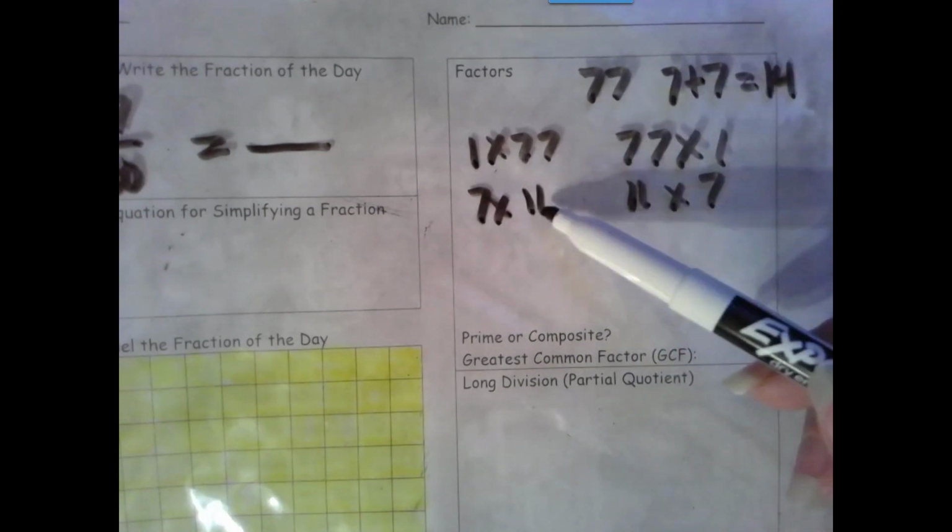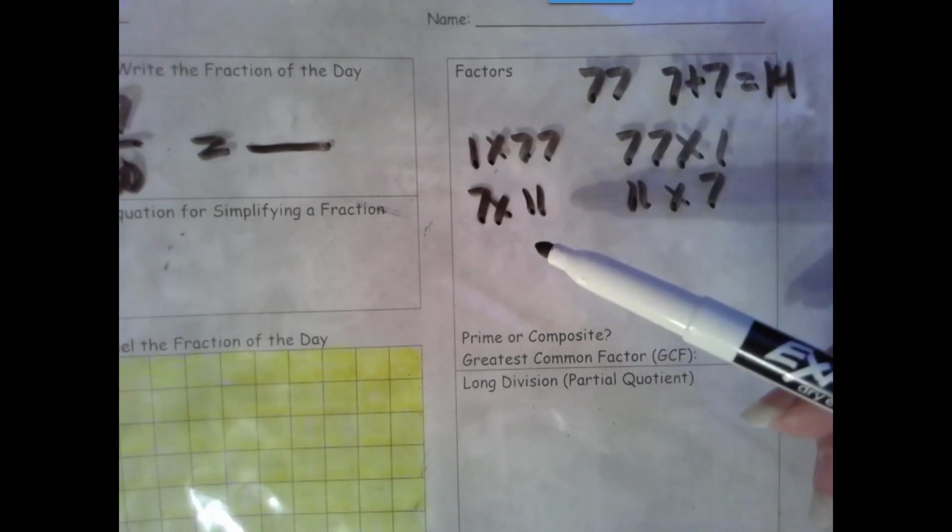There's only one odd number between 7 and 11, and that is 9, because we only look at counting or natural numbers, no fractions or decimals. 9 has the same rule as 3. We add the digits together and get 14. 14 is not a multiple of 9, so 9 is not a factor. Then we get to 11, and we are done.